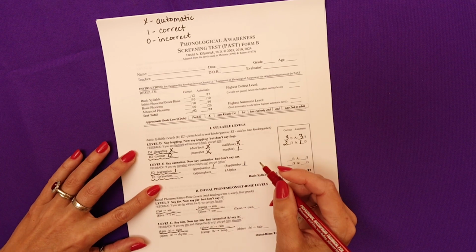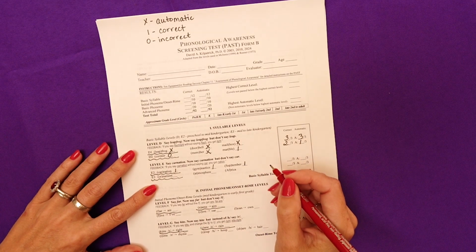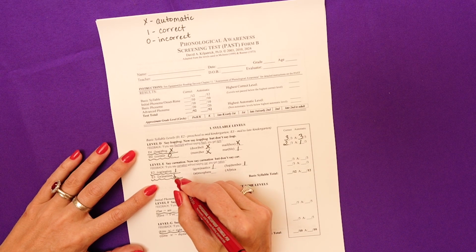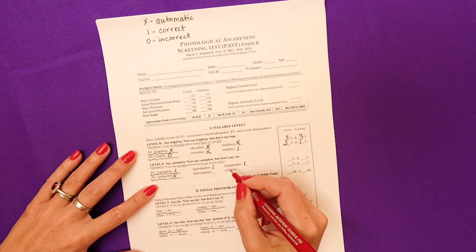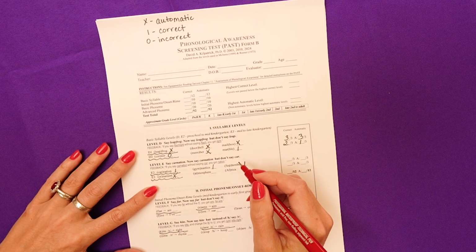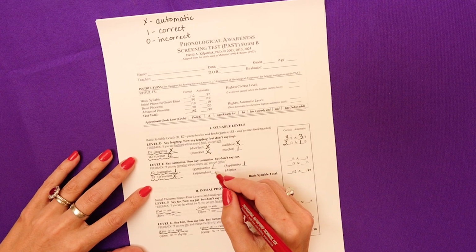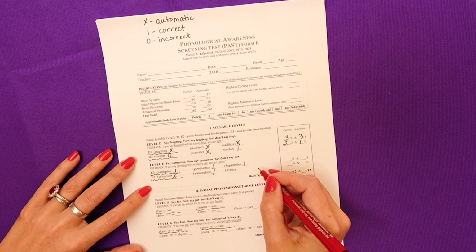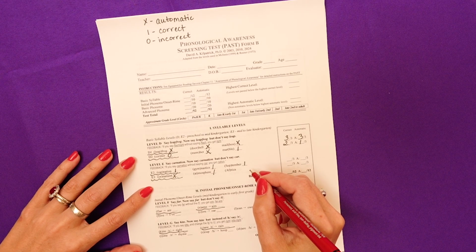Say ornament. Ornament. Now say ornament, but don't say or. Nament. Say atmosphere. Atmosphere. Now say atmosphere, but don't say at. Mosphere. Say Africa. Africa. Now say Africa, but don't say af. Fricka.